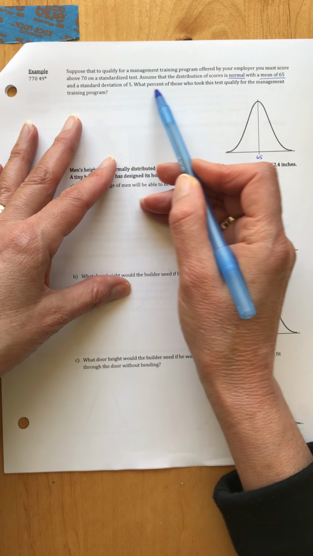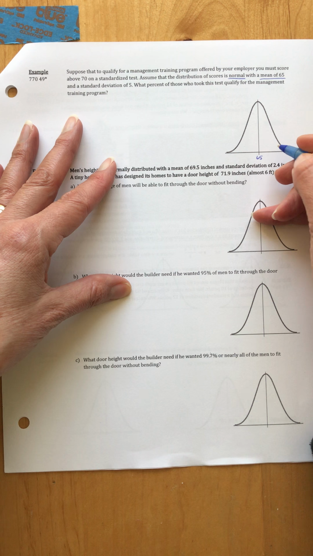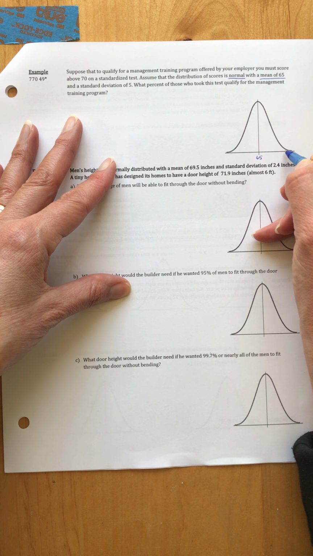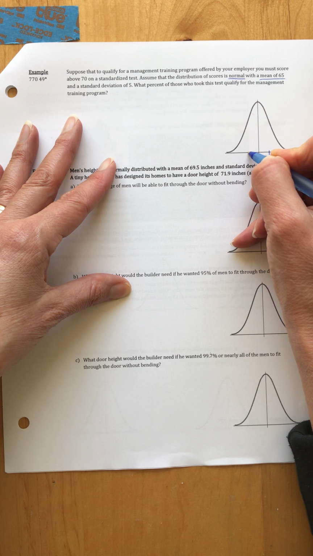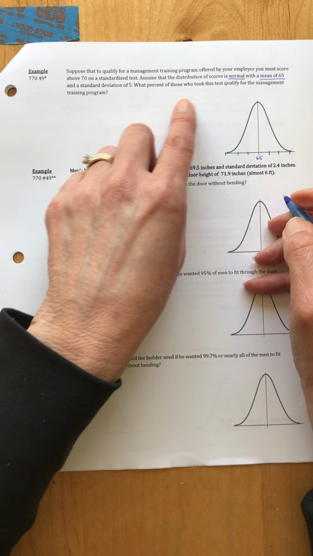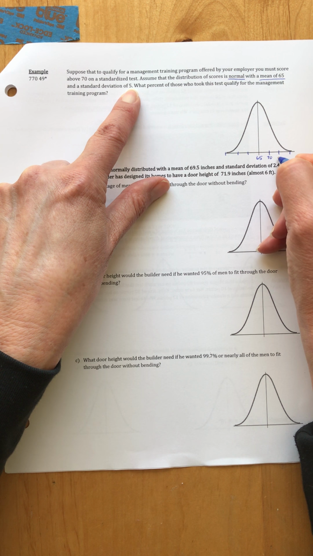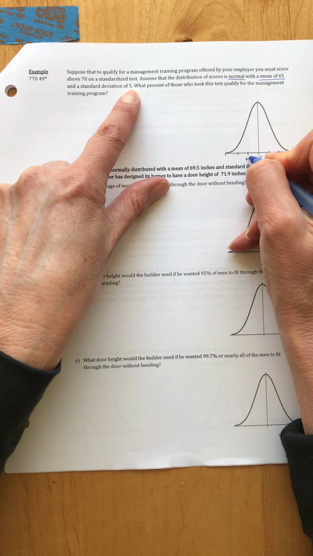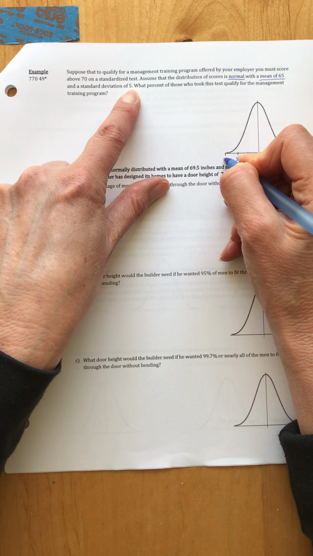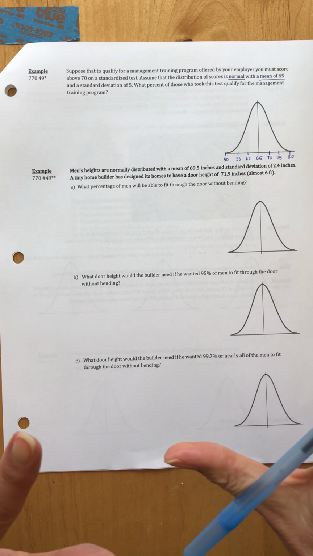So before we even try to answer any of these questions, let's mark up our graph. We're going to go up 3 standard deviations here, so divvy it up in about 3 equal pieces, and go down doing the same thing. Then we count in terms of the standard deviation, which is 5. So this is going to be 70, 75, 80. And going down, we get 60, 55, and 50, just by adding and subtracting 5s. Okay, now we've got our picture set up.